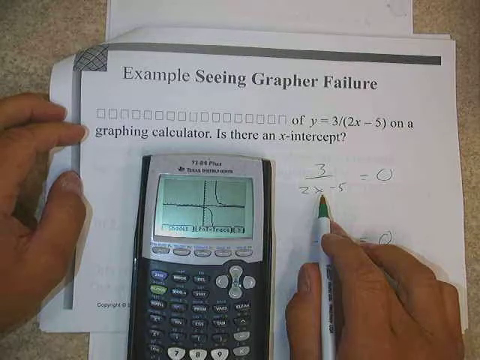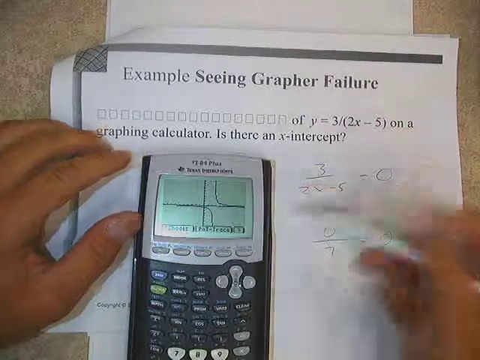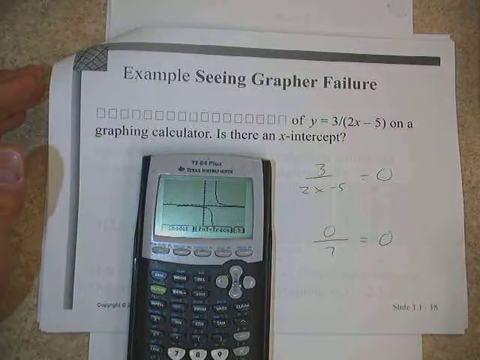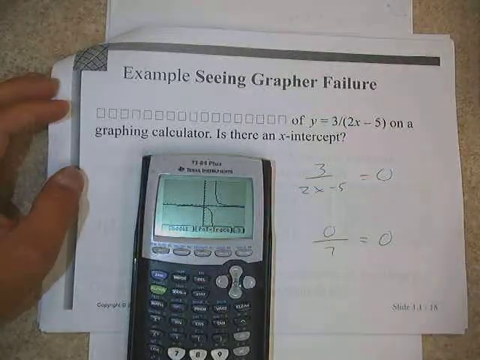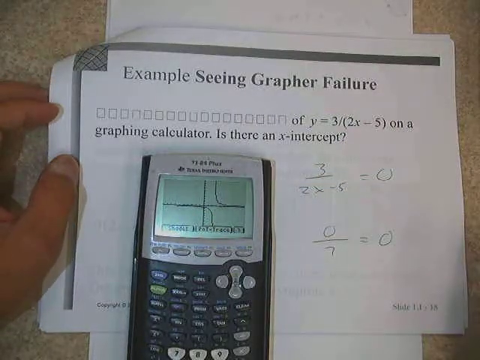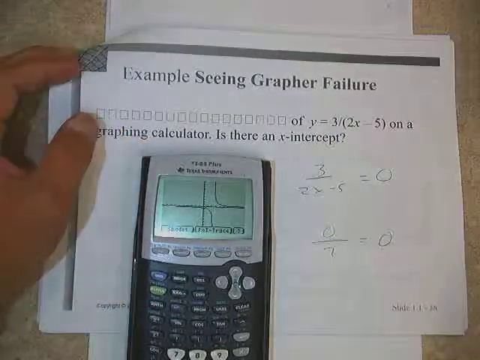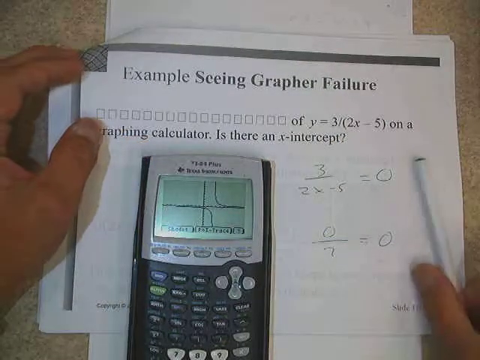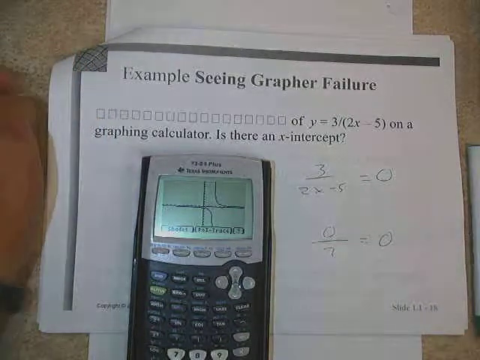All right. And the other thing I want to recognize here before we move on is what's going on at this point right here. Remember, if we have this behavior where the bottom equals 0, if I have 2x minus 5, if we were to put 5 halves into this, we'd get 5 minus 5, which is 0. And remember, it's not okay to have 0 on the bottom. So what does that produce in the graph here if we have that situation? And that would be an asymptote.